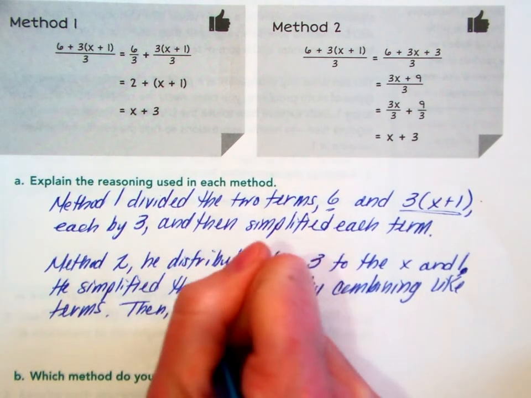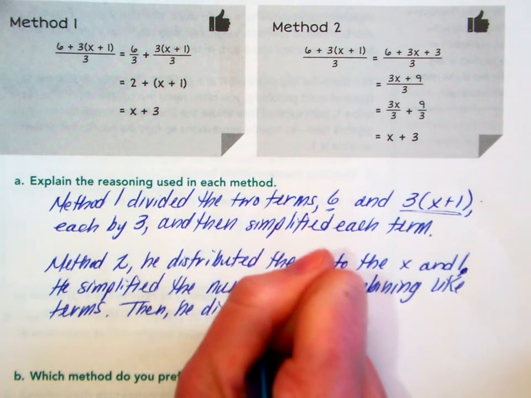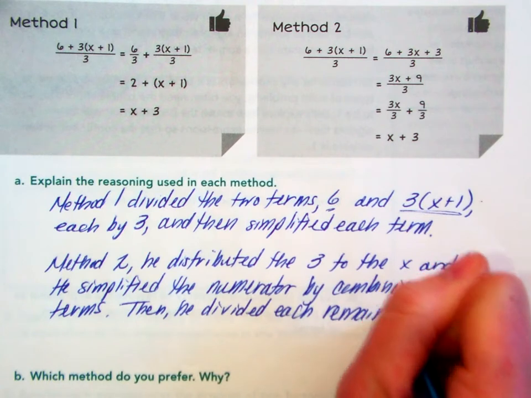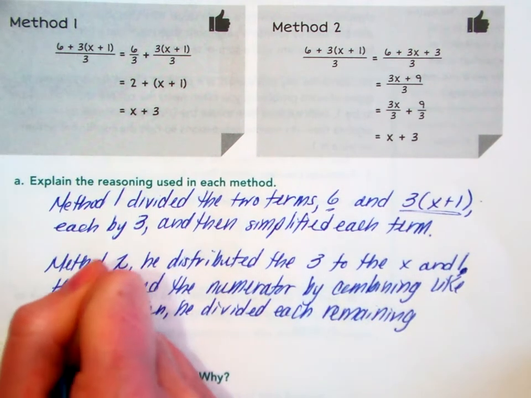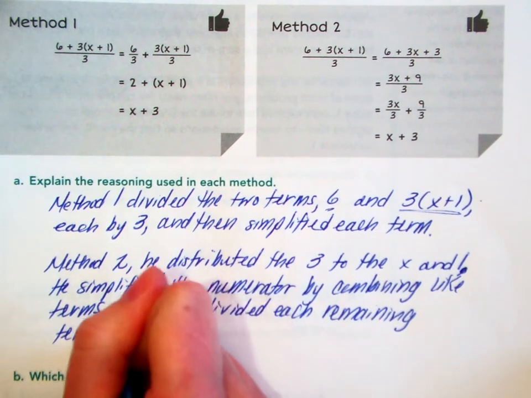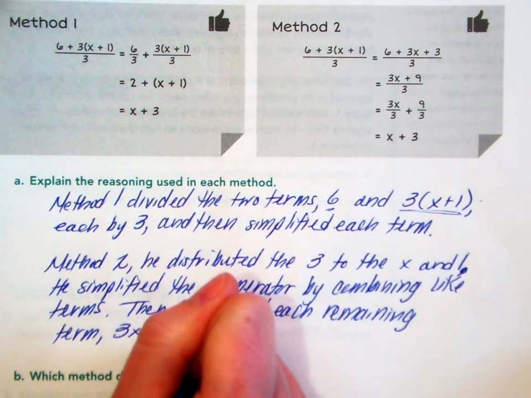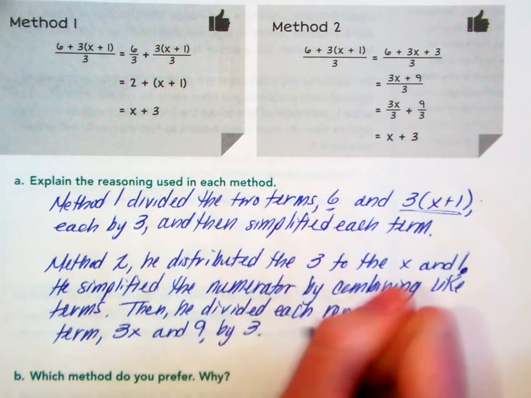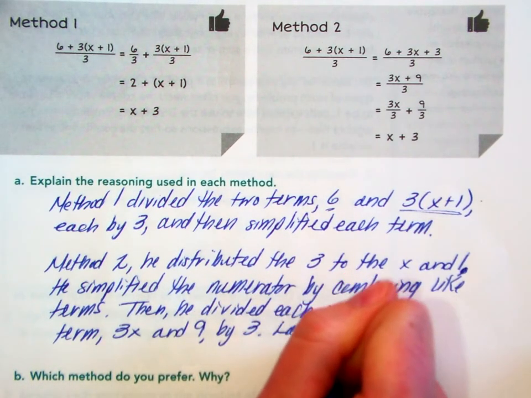Then he divided each remaining term, which is the 3x and the 9, by 3. Lastly, he simplified.